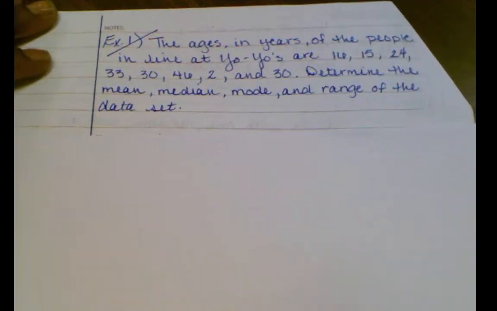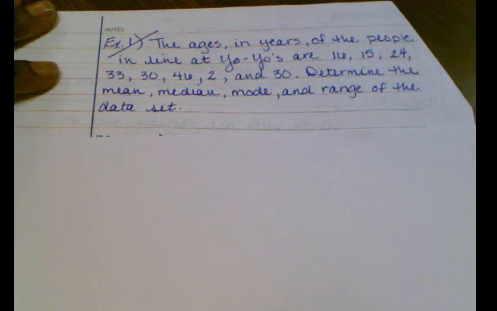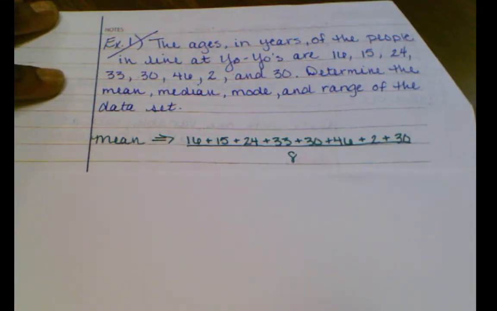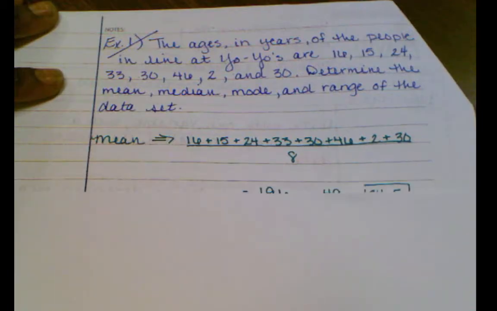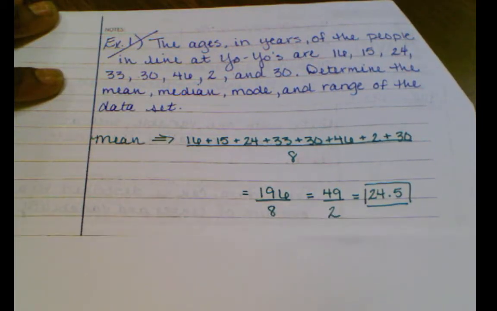To find the mean, we simply add together all of the values in our data set and then divide by the number of values in our data. And if we do that, we have 16 plus 15 plus 24 plus 33 plus 30 plus 46 plus 2 plus 30, and that's a total of 8 numbers. So we're going to take that total, which is 196, and divide it by 8.